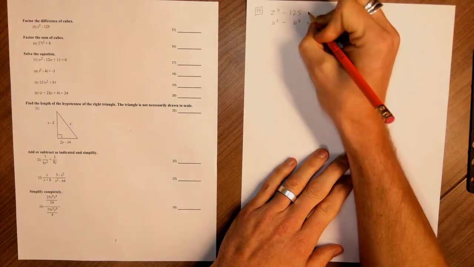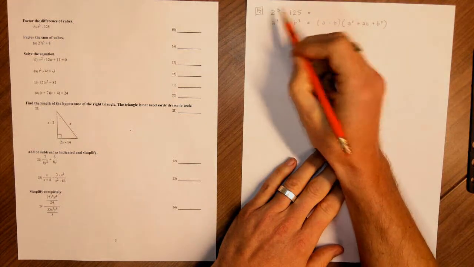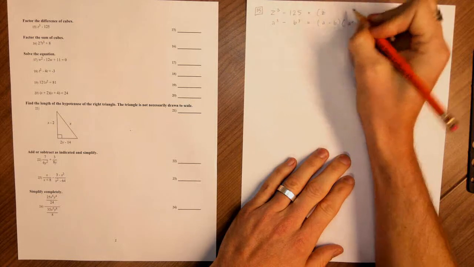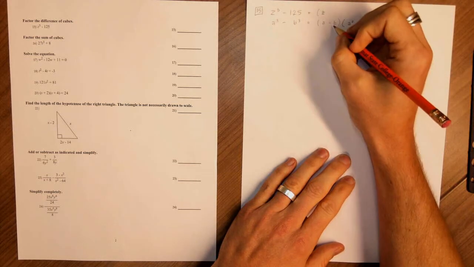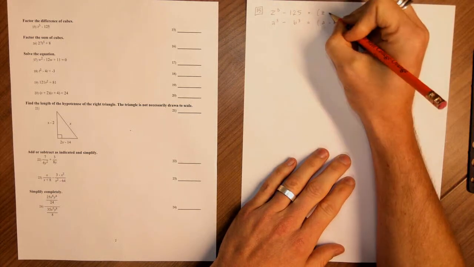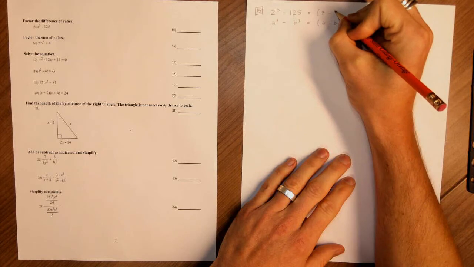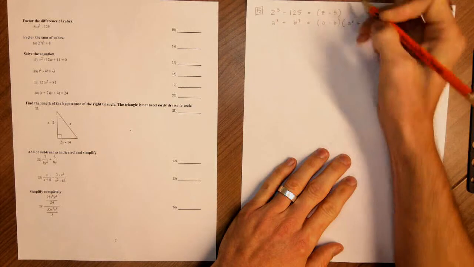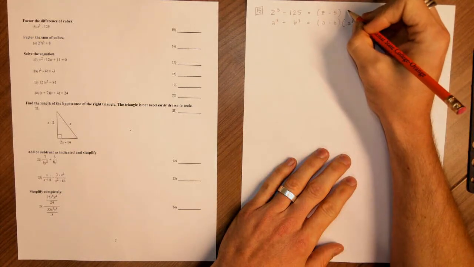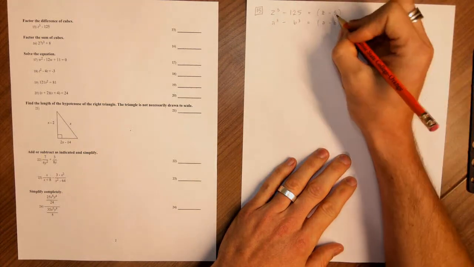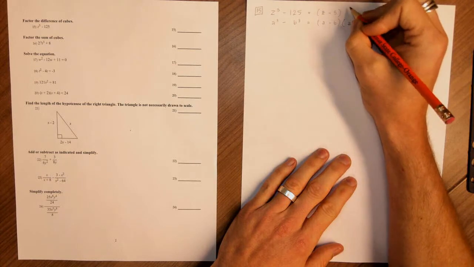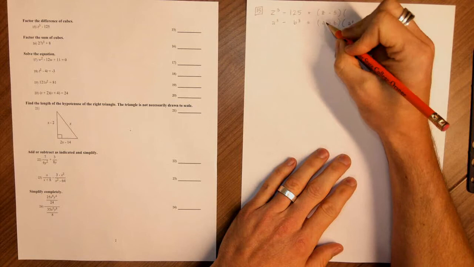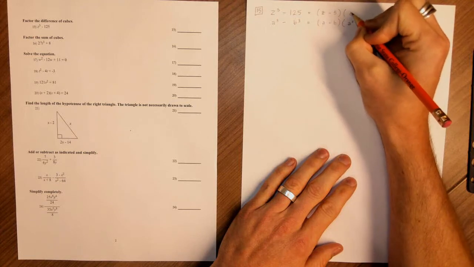Right? So the cube root of z cubed is going to be z, right? And then the cube root of 125 is going to be 5, or negative 5, right? Negative 5 times negative 5 equals 25, times another negative 5 equals negative 125. All right, so we're going to square our first term, which gives us z squared.